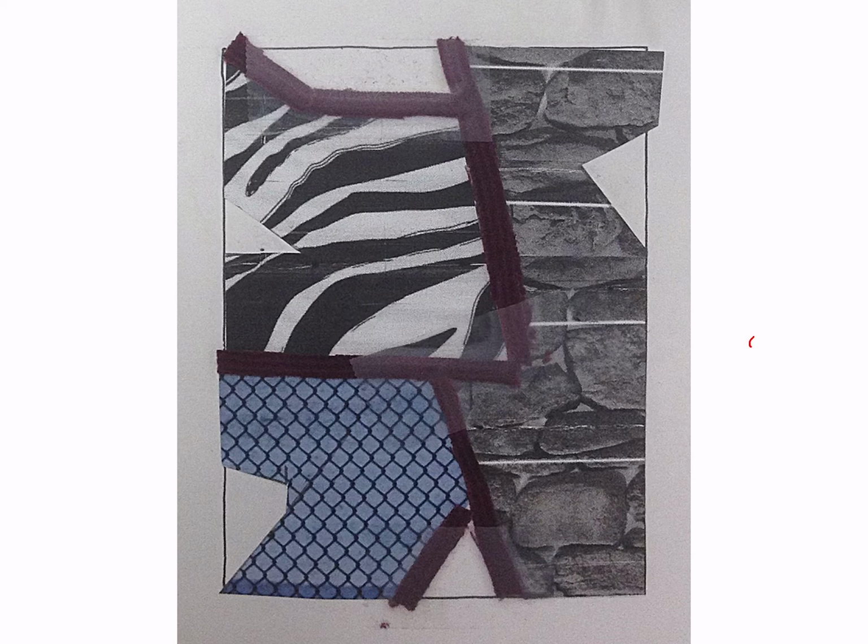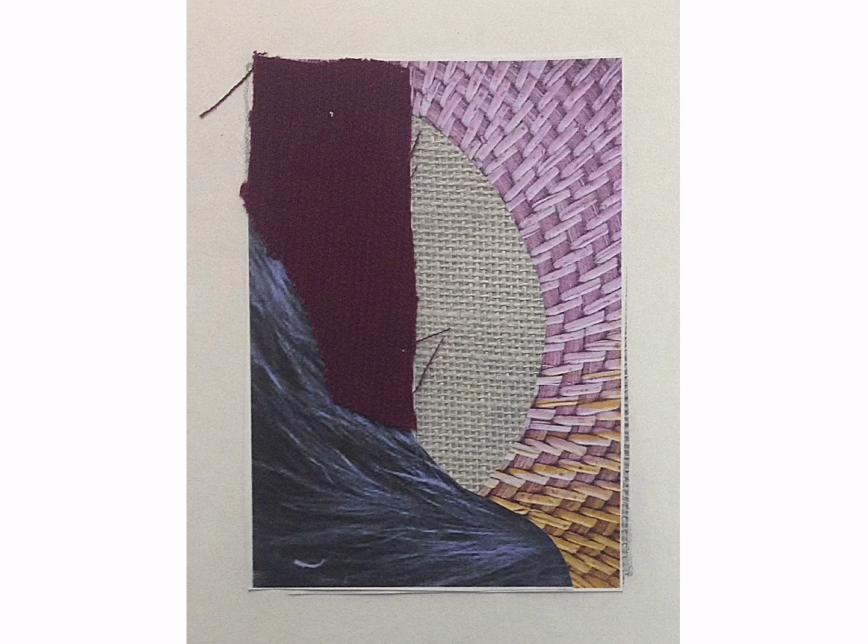As you can see, these are some examples of thumbnail sketches. You could draw out the thumbnail sketches, or you could feel free to actually cut and paste and tape those thumbnail sketches together. Now these are just brainstorming, so you can think about them in a variety of ways.